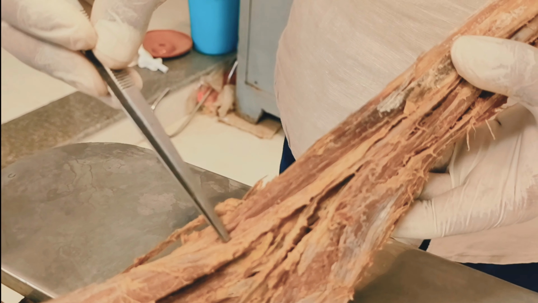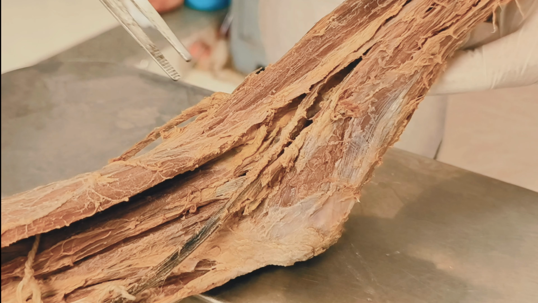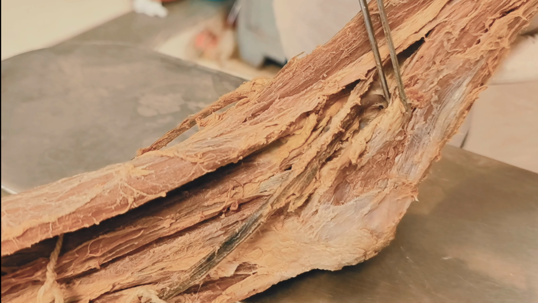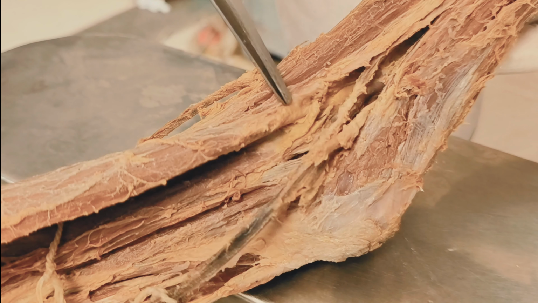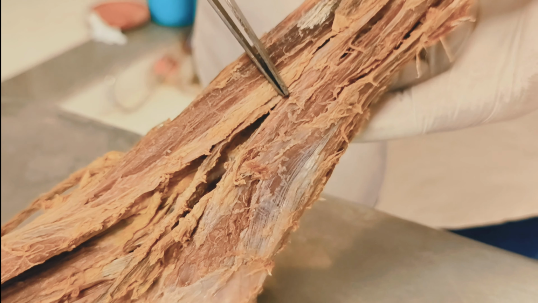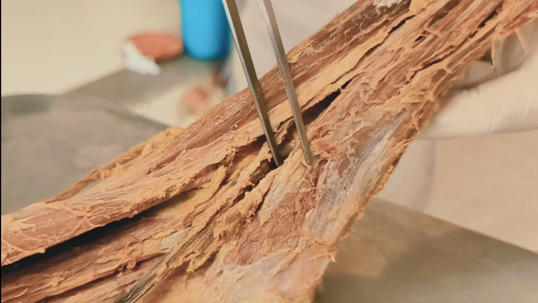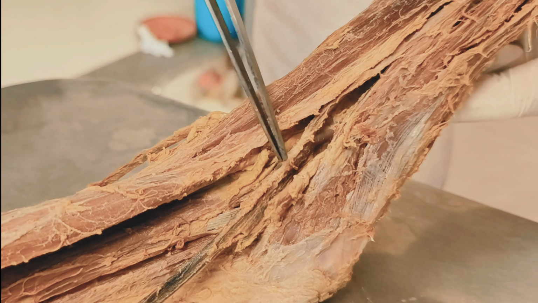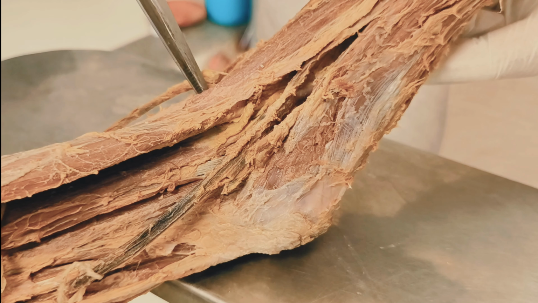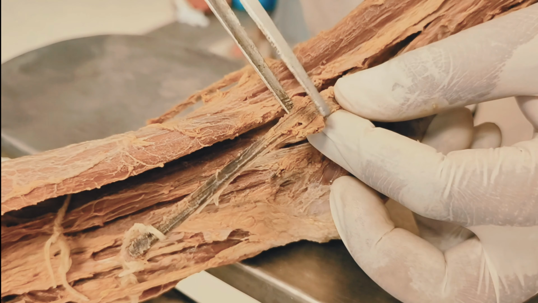This is the area of the cubital fossa, a triangular muscular area situated in front of the elbow joint. It is bounded laterally by the medial border of the brachioradialis muscle and medially by the pronator teres. The base is formed by an imaginary line passing through the epicondyles of the humerus, and the apex is directed downwards. And what are the contents of the cubital fossa?